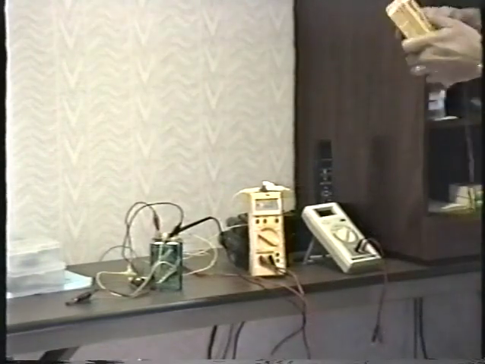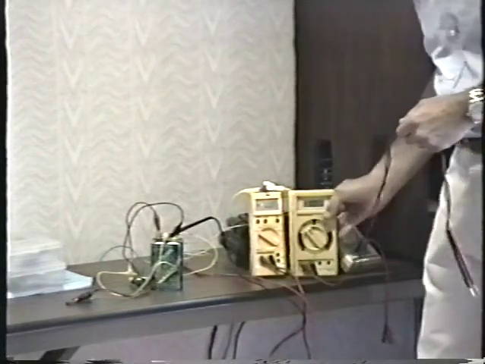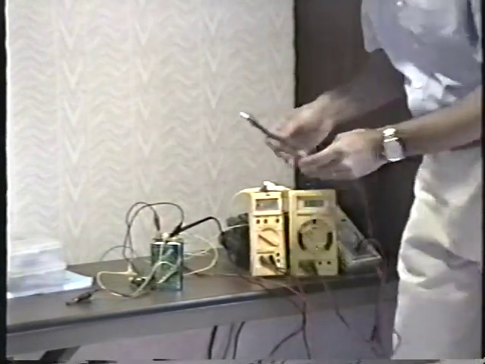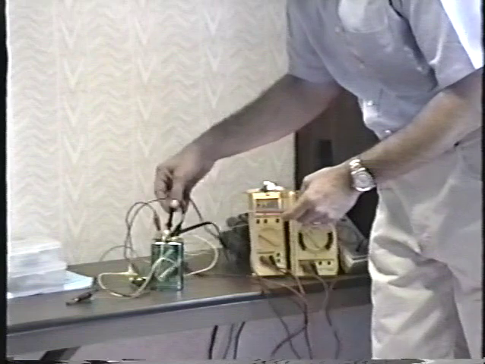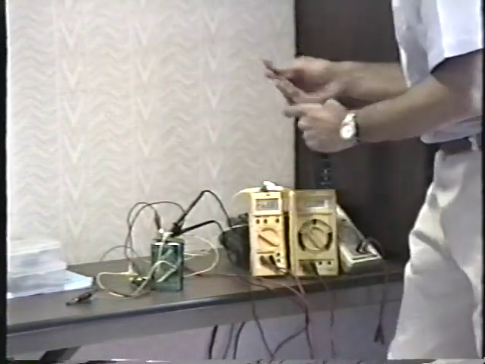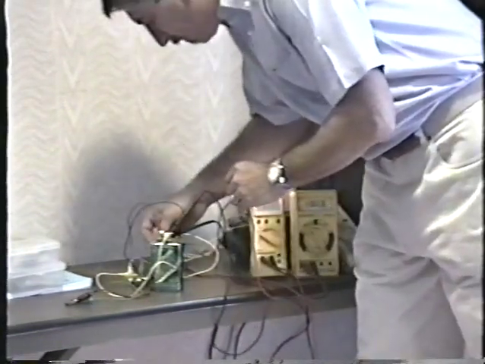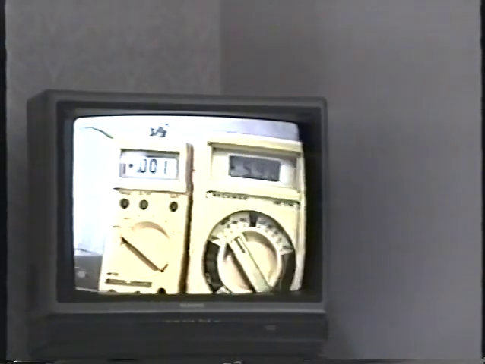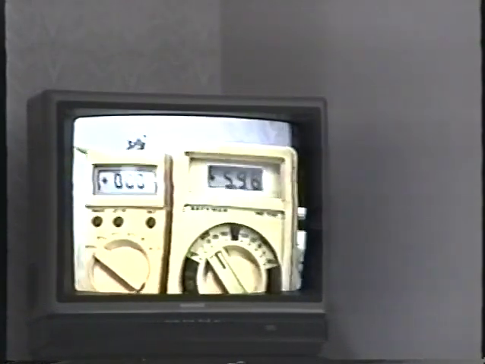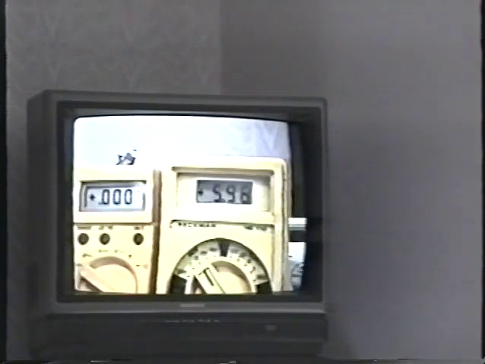And I'm going to set this meter up to read the collector voltage of the transistor. Remember, the first one was reading the base. This one I'm going to connect to the collector of the transistor. Here's what's happening right now. The base voltage is 0 volts. The meter on the left is the base. The meter on the right is the collector voltage. You notice the collector voltage is up around 6 volts.